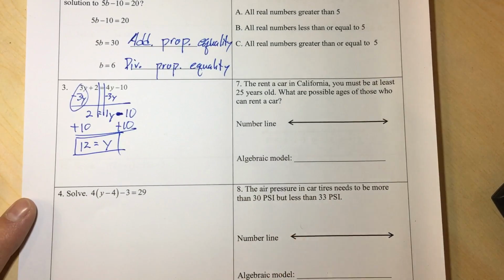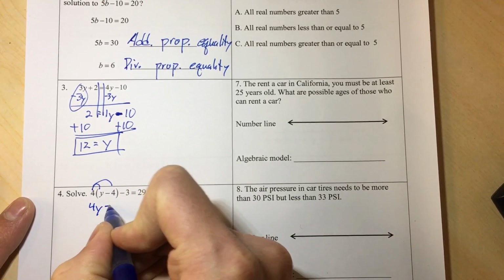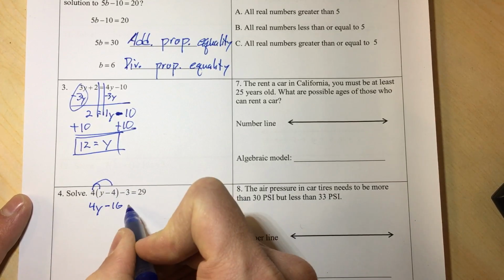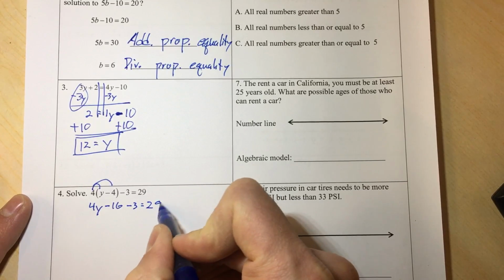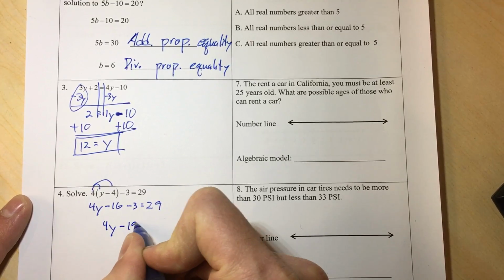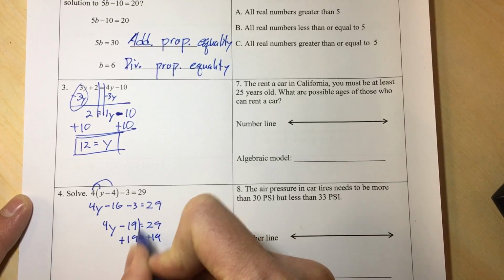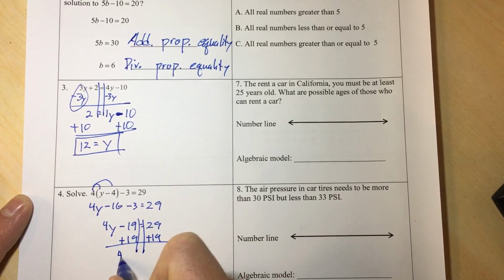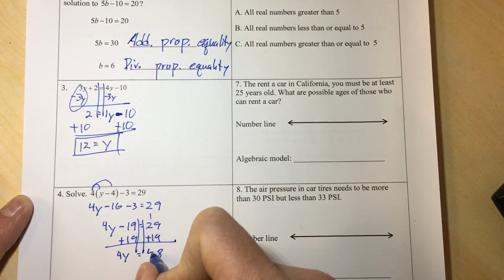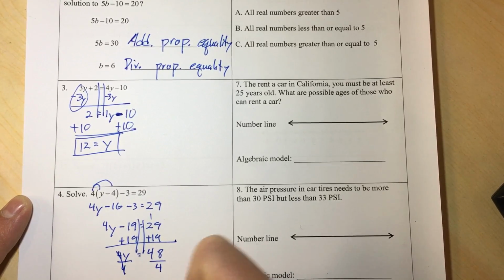All right, next one. We need to distribute first. And so you've got 4y minus 16. Do not distribute to the -3 because it is not inside the parentheses, so it's still just -3, okay? And then we can combine like terms. 4y minus 19 equals 29. Add 19 to both sides of our equation, and then you have 4y equals, and that's going to be 18, carry our 1, and we have 48. And then 48 is divisible by 4, and we get y equals 12. Okay.